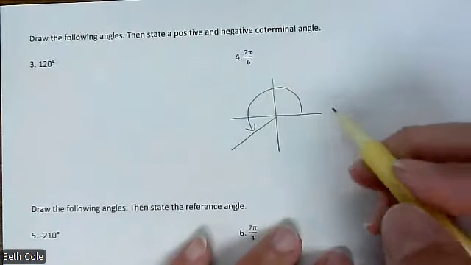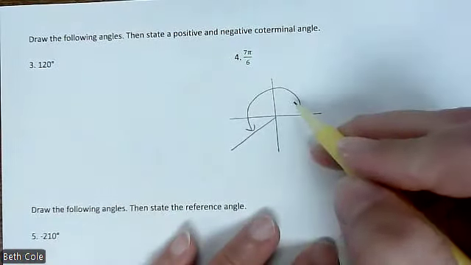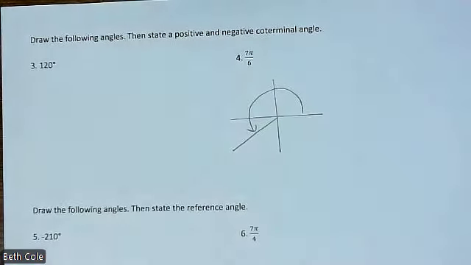Now for the coterminal angles, you're going to add a rotation or subtract a rotation. Coterminal means you landed in the same spot, but you went around different amounts. It's like you and your friend are out on the track and you run around once and they run around 10 times, but you both ended at the same place, but you went different amounts of rotation.